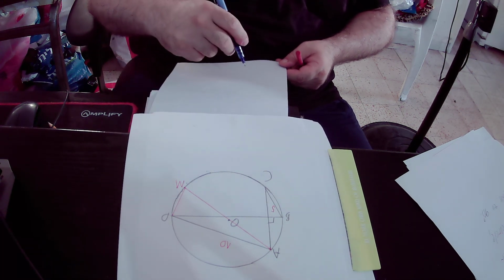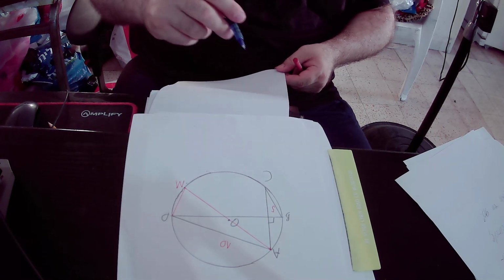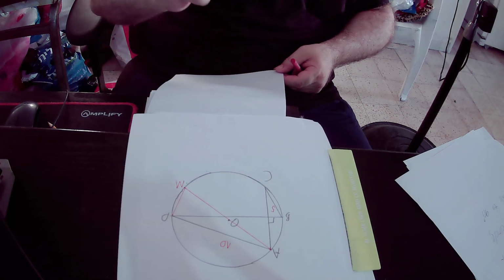So according to rule number 1, angle ADM equals 90 degrees.